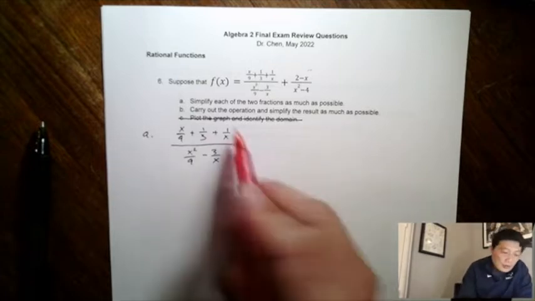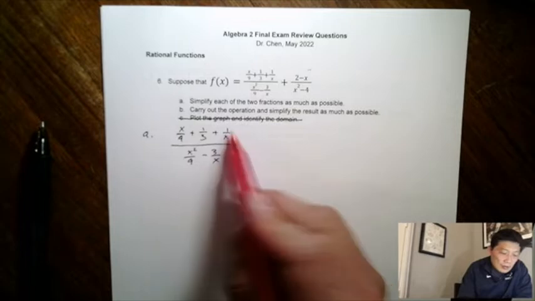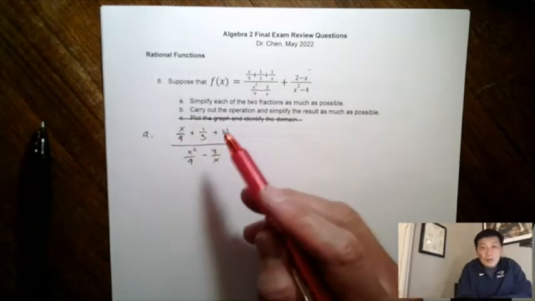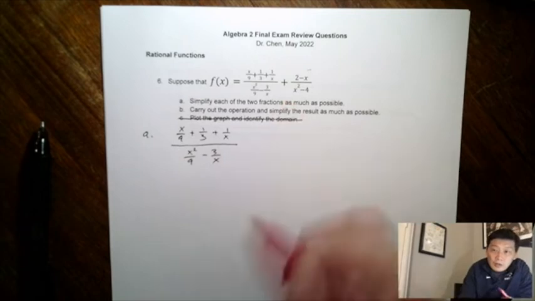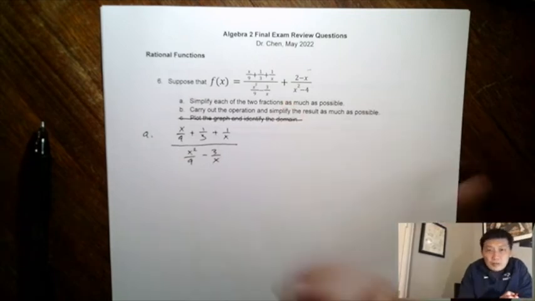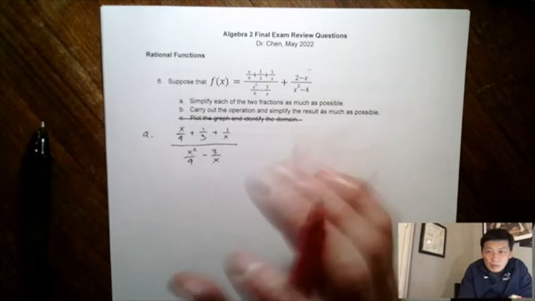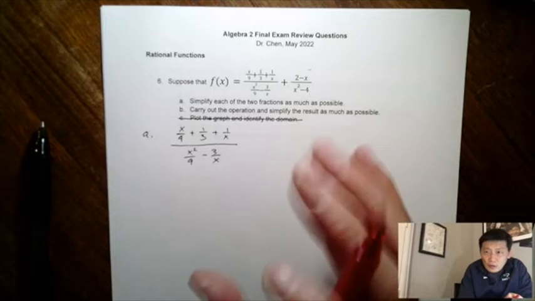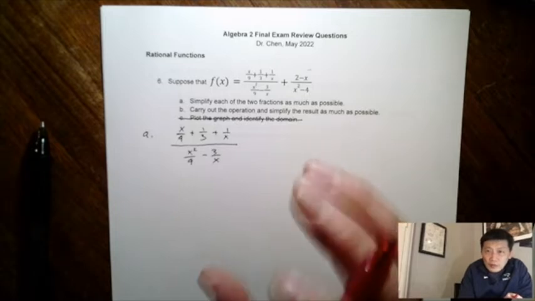And since this is a fraction, you have to think of it as a whole. You can't really do something to the top without doing the same thing on the bottom, because you can't inflate or deflate this fraction's total value.